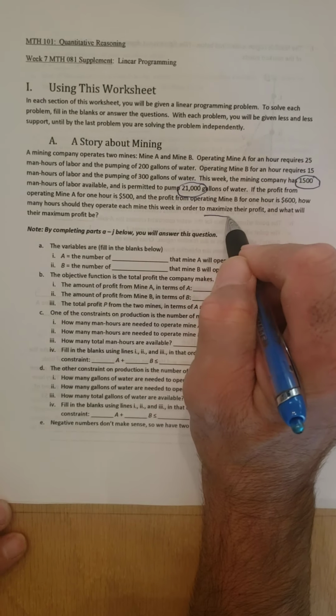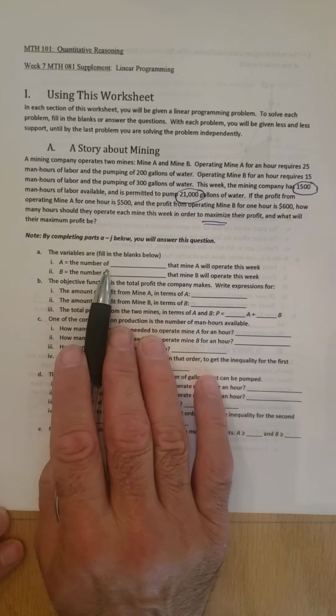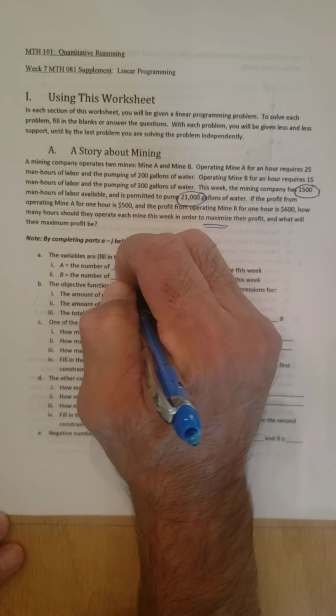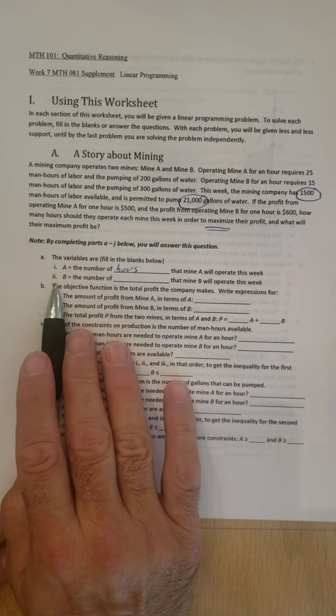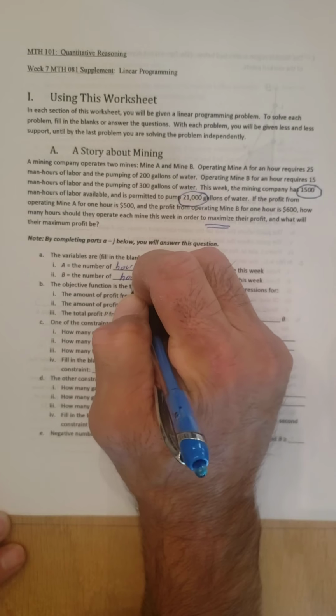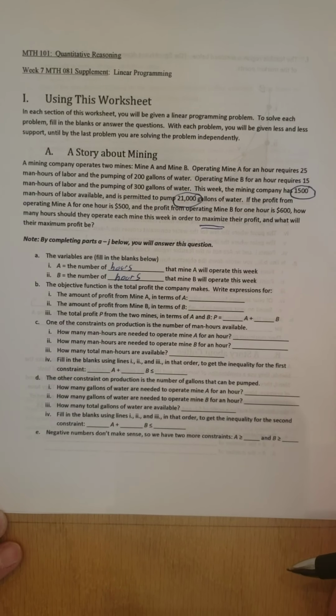So that's our objective right there. It's usually in this last sentence. Okay. In this case, we want to maximize the profit. So I think it makes sense to let variable A be the number of hours that mine A will operate this week. And then we'll let B be the number of hours that mine B will work. You can use any variables you want. If you want to switch them to X and Y, that's fine.